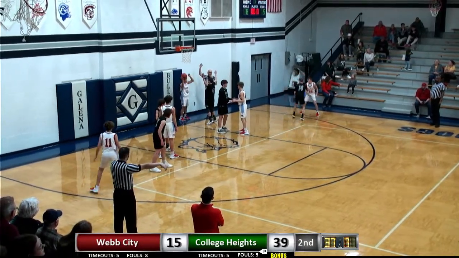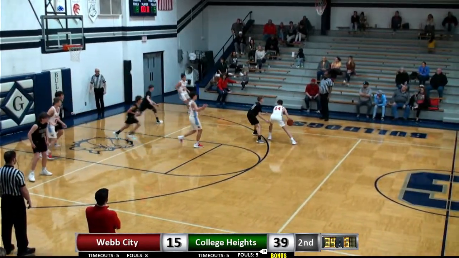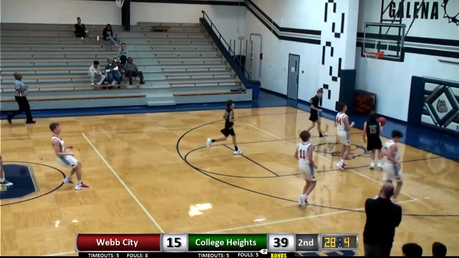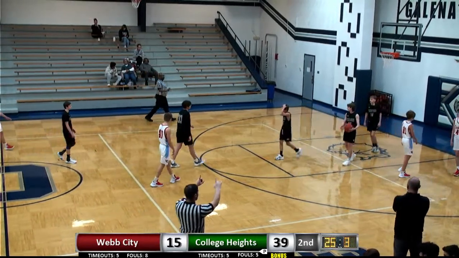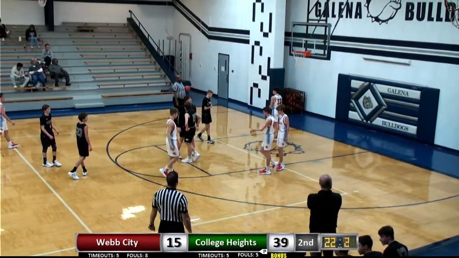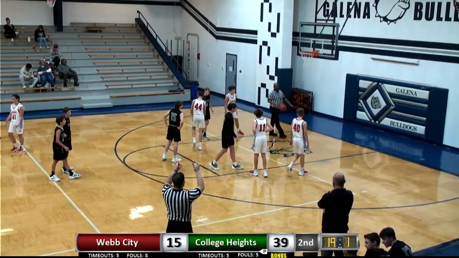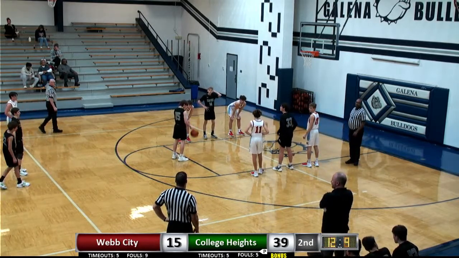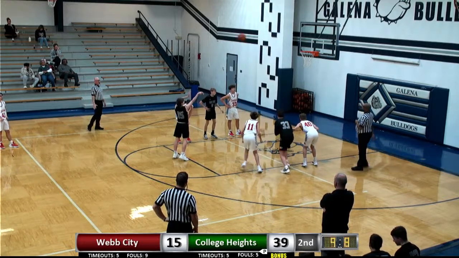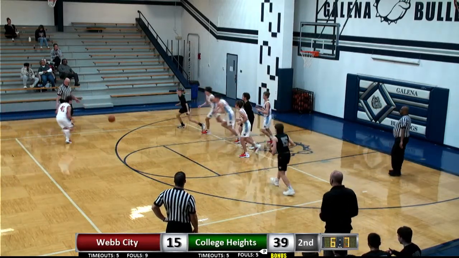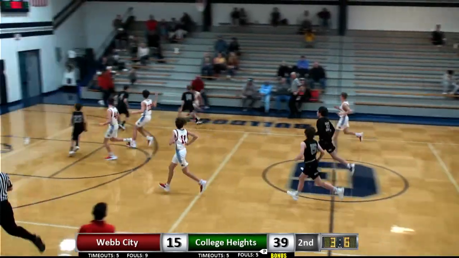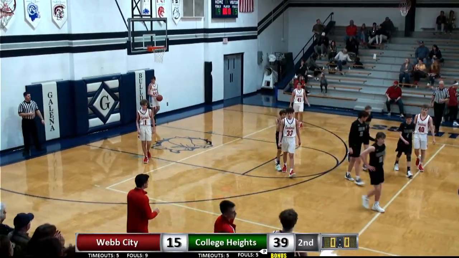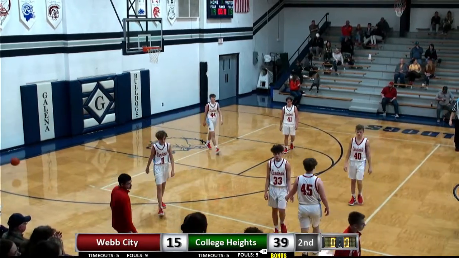Webb City inbounds underneath. Miller gets in the passing lane, makes the steal, and gets fouled going up court. That will probably be the last play of the game as Miller will go to the line to shoot free throws. Clock continues to run. Hipple gets the offensive rebound. Outlets, but off target. Webb City brings it up at the buzzer. Short off the front iron, and that will do it for the game. College Heights 39, Webb City 15.